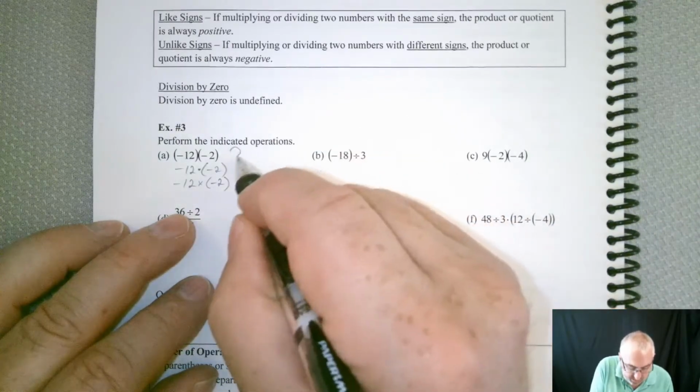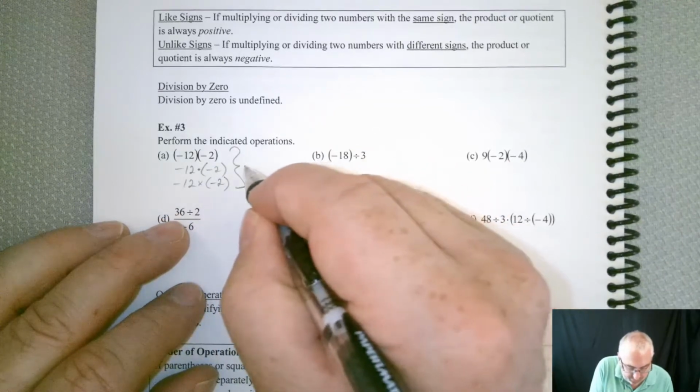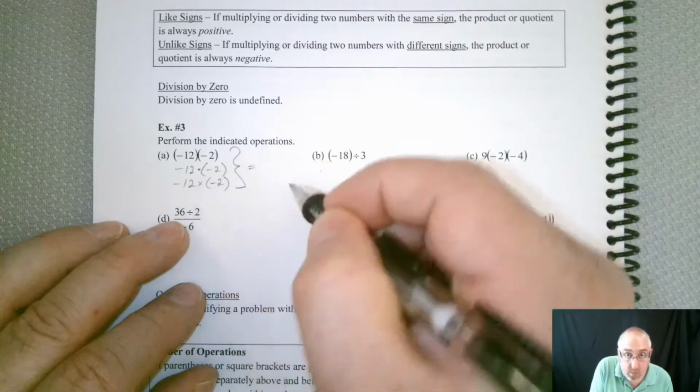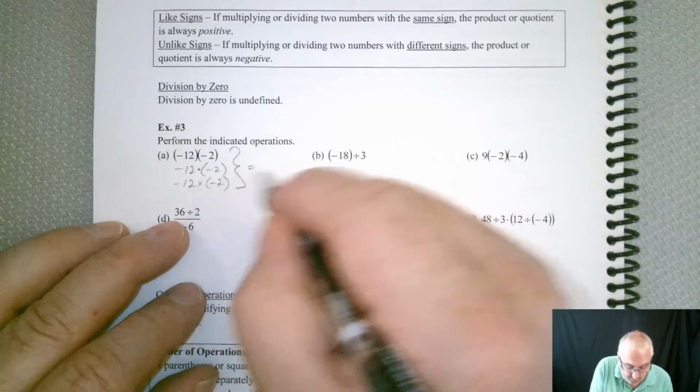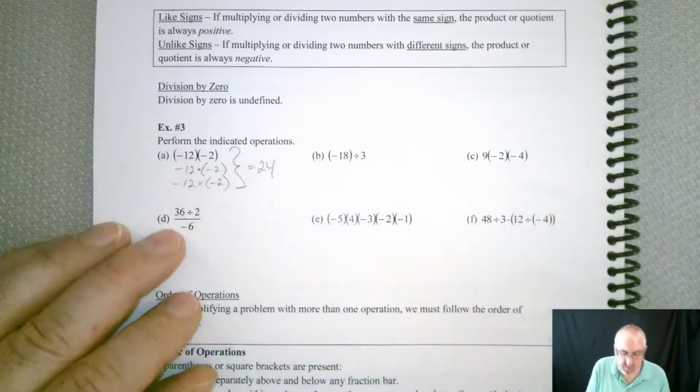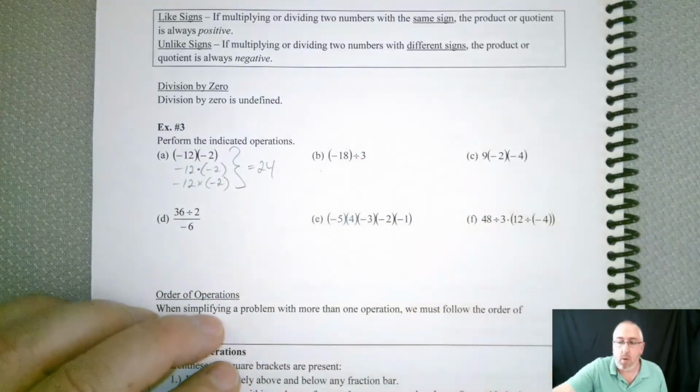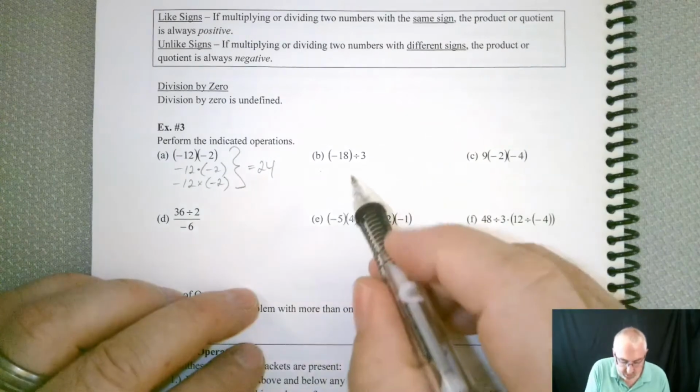In any of these cases, we're going to get that this is equal to what? You got it. It should be positive because they're both the same sign, positive 24. Let's see if we can do the next one.